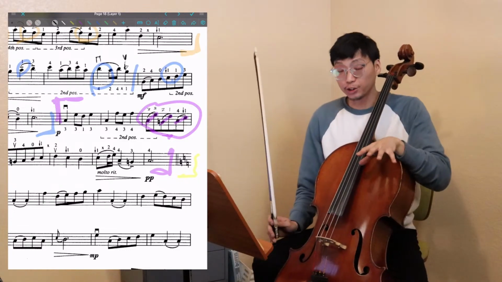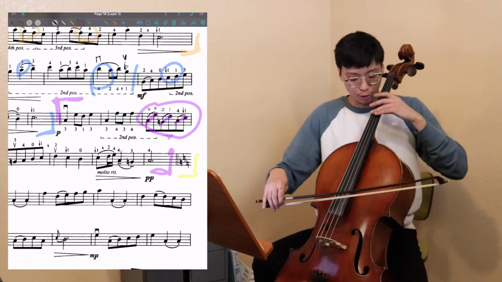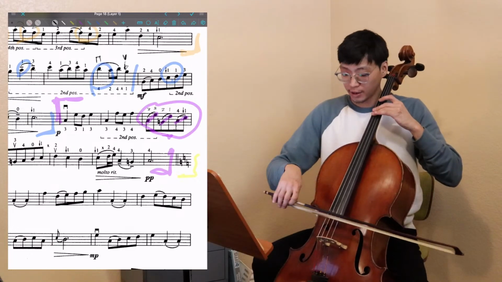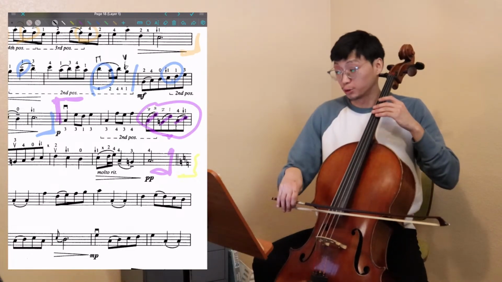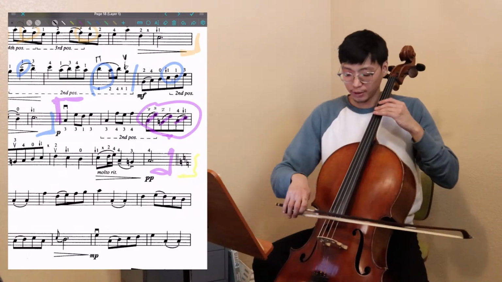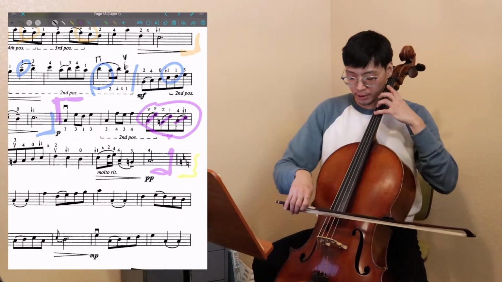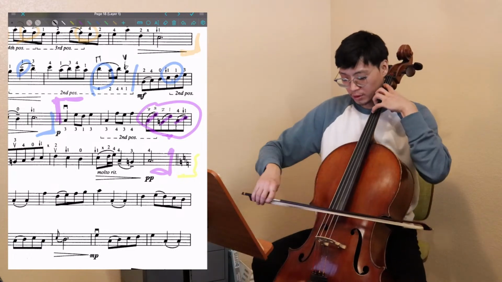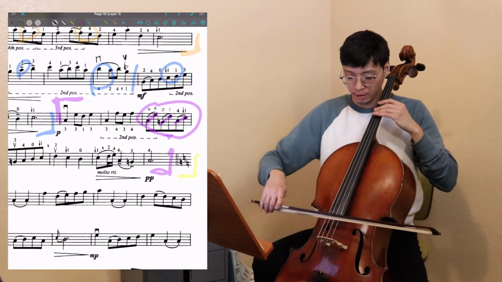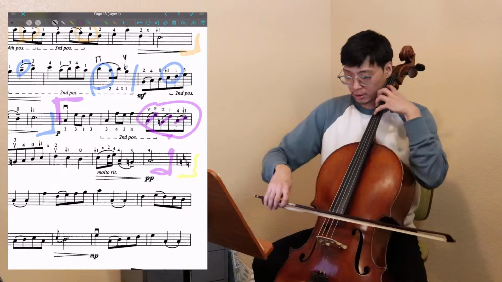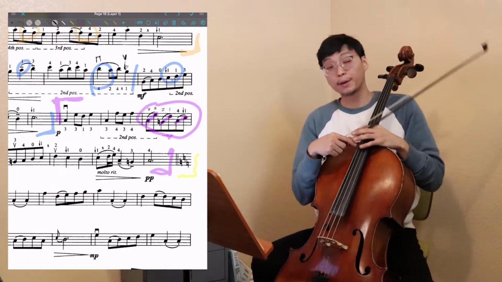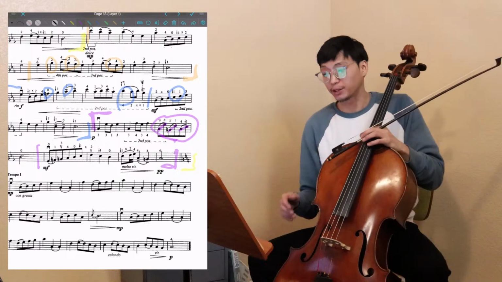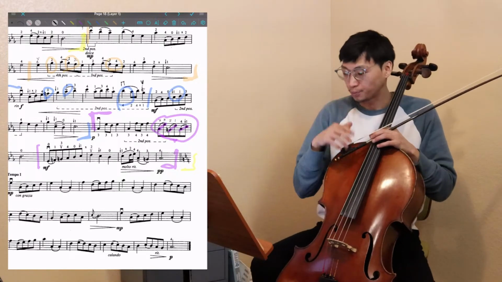And then after doing that, get used to playing double stops if you can. If not, go directly to slurs, I guess. So that measure is pretty difficult, so I highly recommend you spend a little bit more time on it.